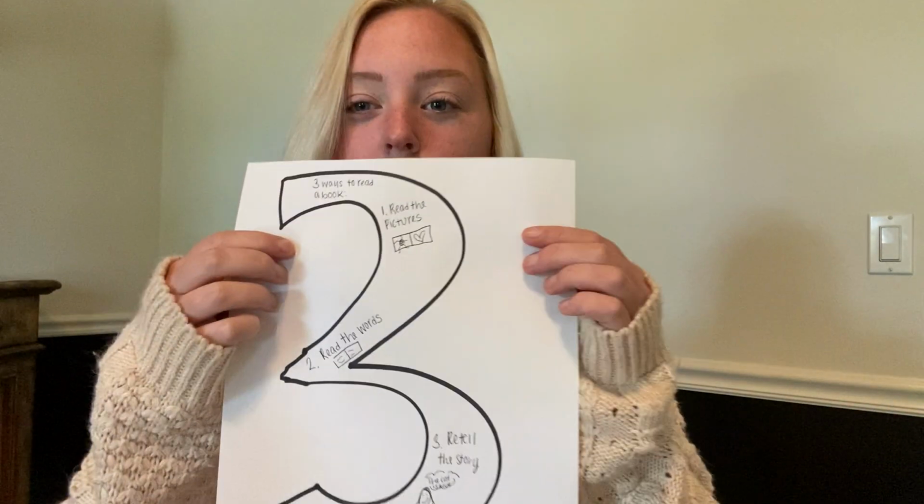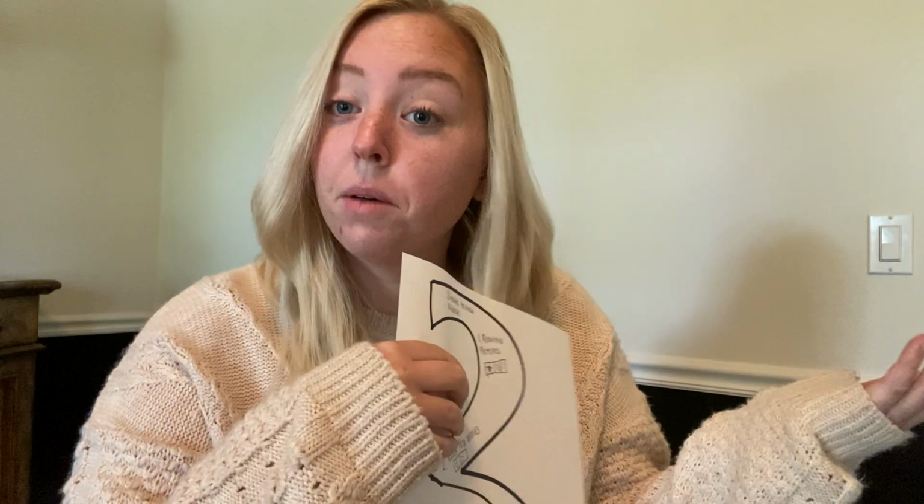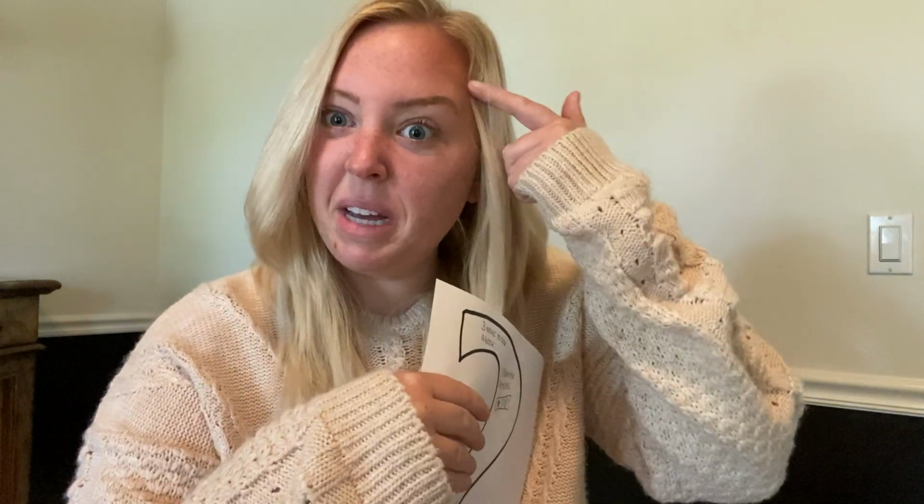So the first way to read a book is to read the pictures. And you might be thinking, Miss Goodwin, how do I read the pictures? What I mean is that you can look through a book and read the pictures. Looking at them, you can try to figure out what's going on in the story. You gotta be a detective. You gotta put on your detective hat.